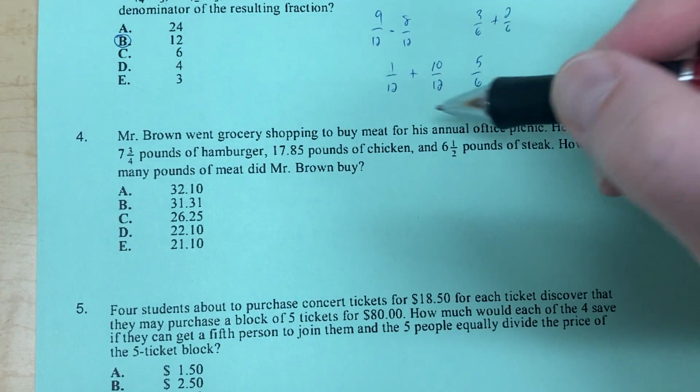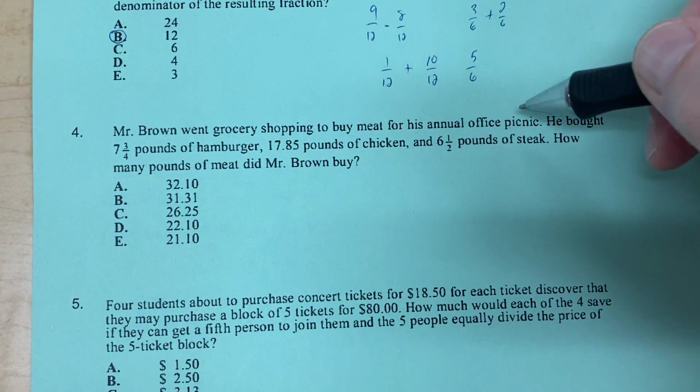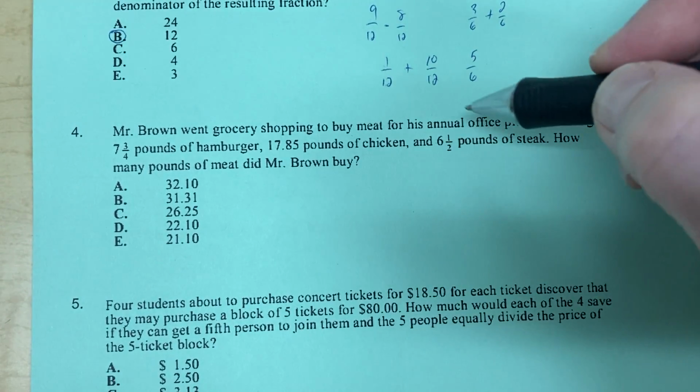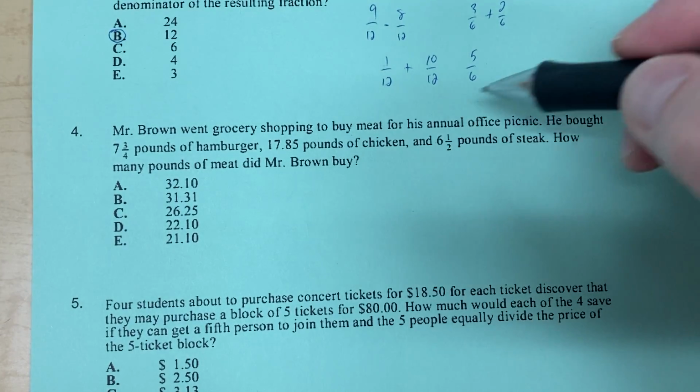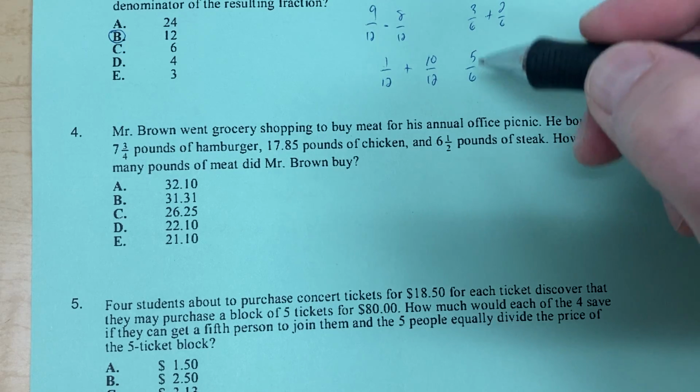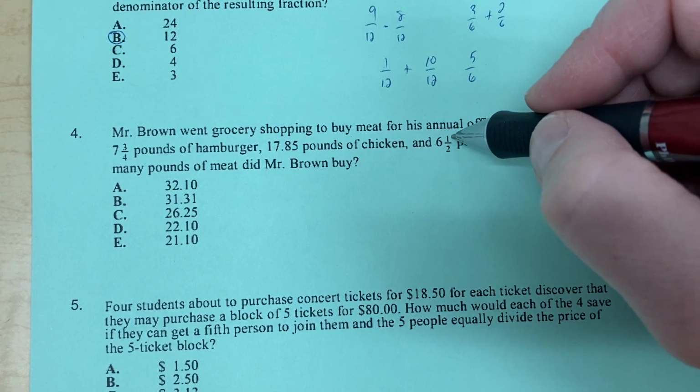All right, Mr. Brown went grocery shopping to buy meat for his annual office picnic. He bought 7 3/4 pounds of hamburger, 17.85 pounds of chicken, 6.5 pounds of steak. How many pounds of meat did Mr. Brown buy? Now, one thing you could do here is try to estimate.